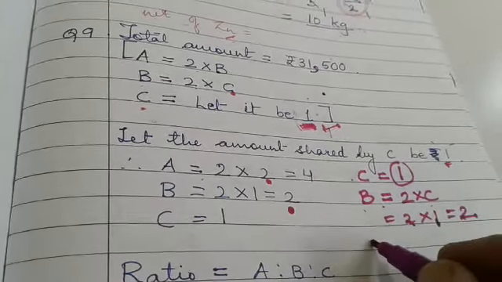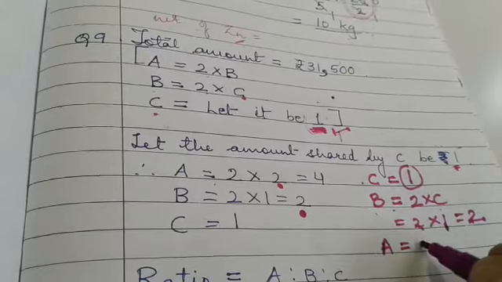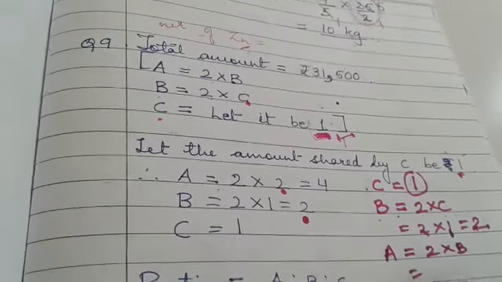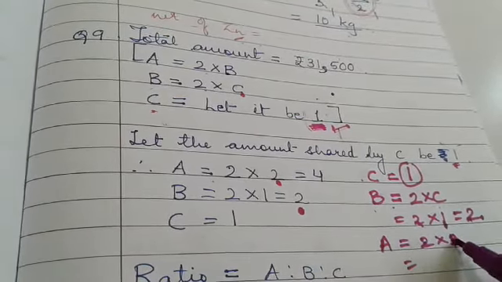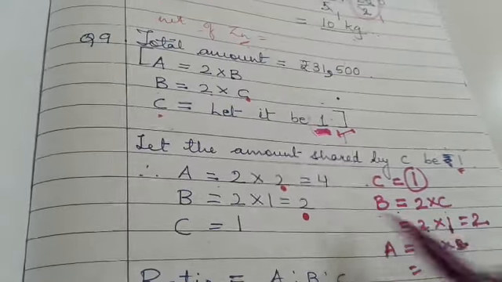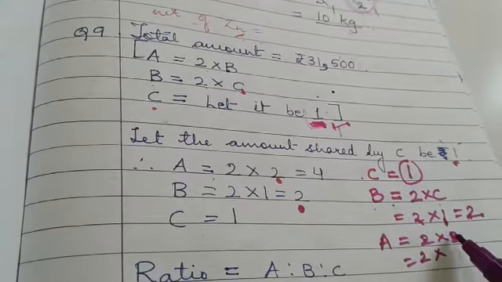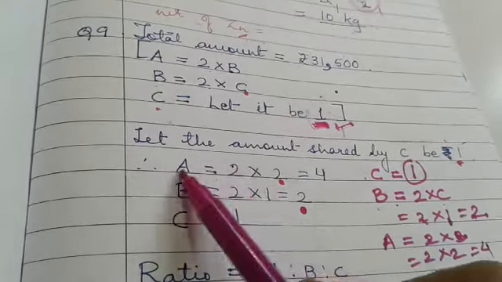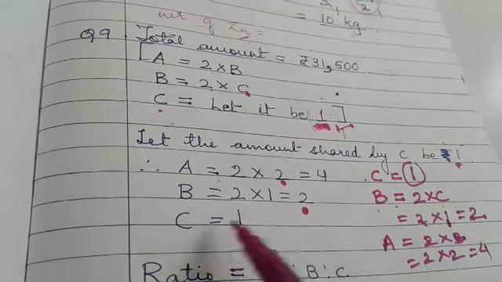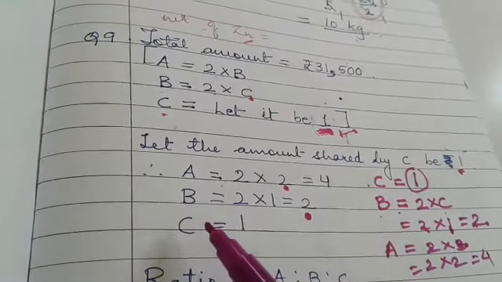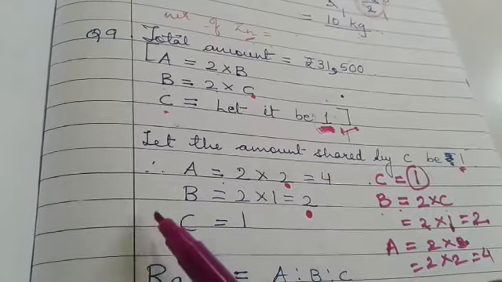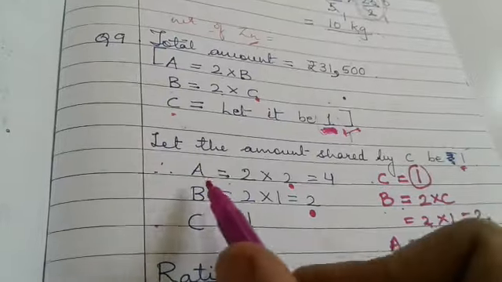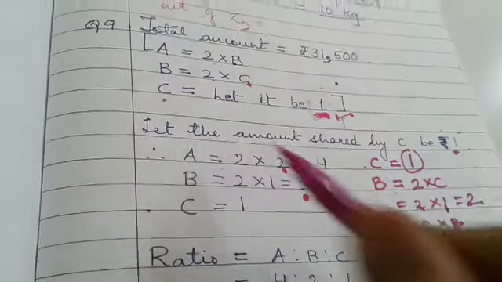And if I take A, what is A given? Twice of B. Now what is the value of B I have got? I have got the value as 2. So 2 multiplied by 2. Instead of B write down 2. So 2 2s are 4. So I have A is equal to 4, B is equal to 2 and C is equal to 1. It is perfectly alright if you start directly from C, B and A. So the same thing you can write first for C, then B and then A. It will be easier for you to solve.